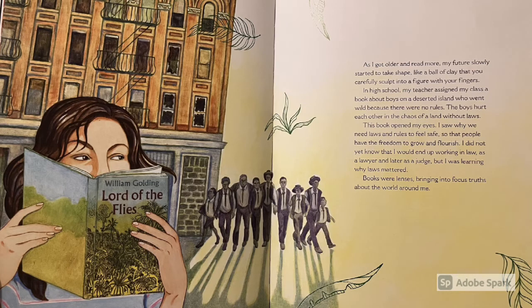As I got older and read more, my future slowly started to take shape like a ball of clay that you carefully sculpt into a figure with your fingers. In high school, my teacher assigned my class a book about boys on a deserted island who went wild because there were no rules. The boys hurt each other in the chaos of a land without laws. This book opened my eyes. I saw why people need laws and rules to feel safe, so that people have the freedom to grow and flourish. I did not yet know that I would end up working in law as a lawyer and later as a judge, but I was learning why laws matter.